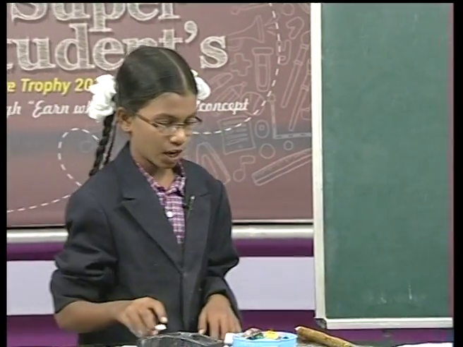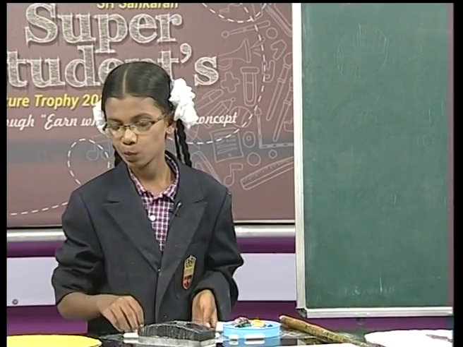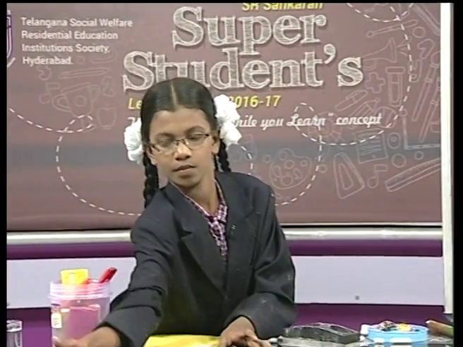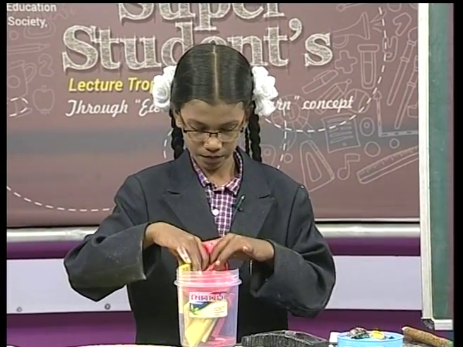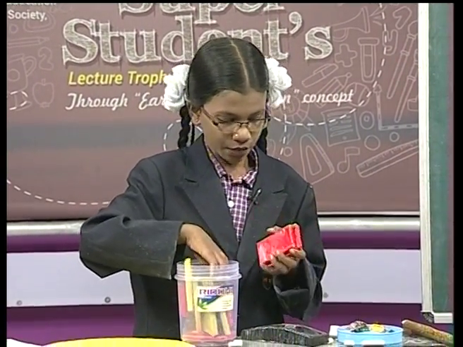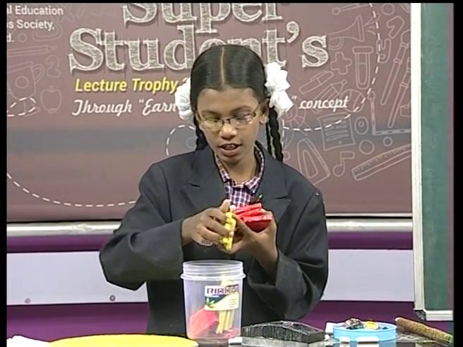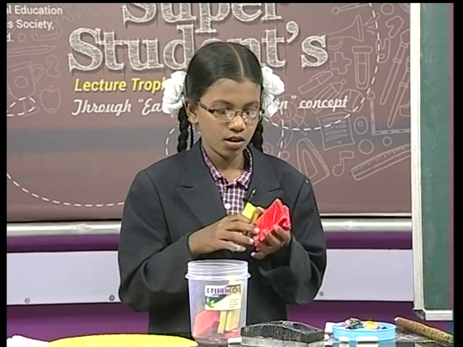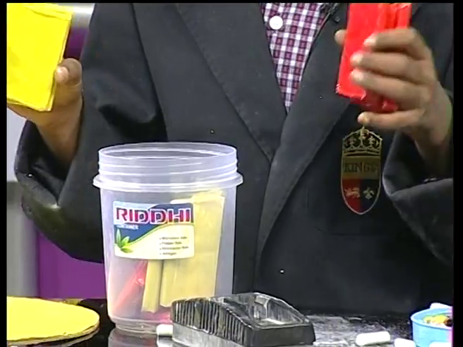Friends, for example, here 3 is red color, 2 is blue color. Here the red is to yellow, so it is 3 is to 2.